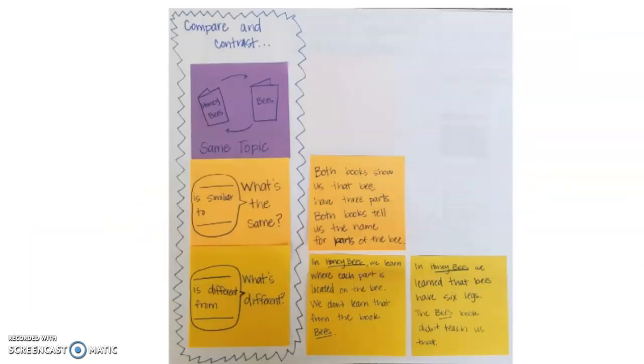Do you see what we did there? We looked at both books and thought about the parts that were the same. Then we reread each part to ourselves and asked, what did we learn from each book? Then we had to think about what was the same and what was different about the topic in each book.